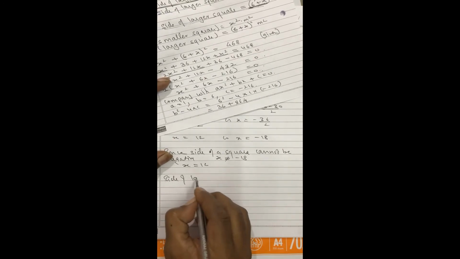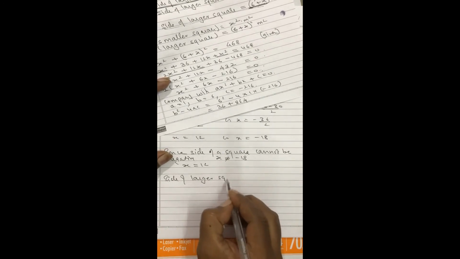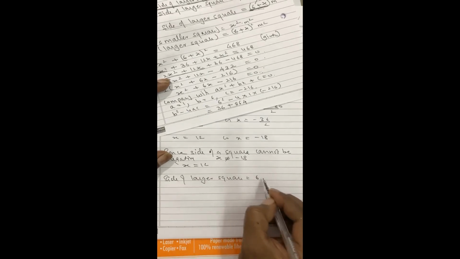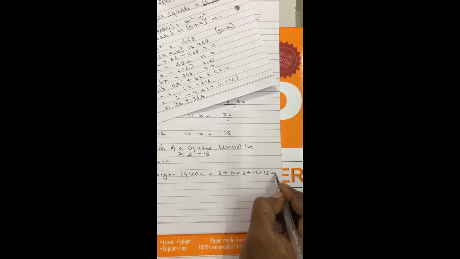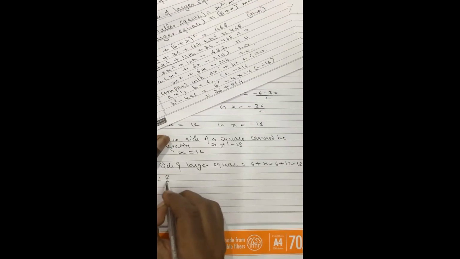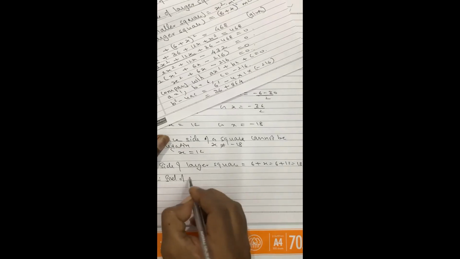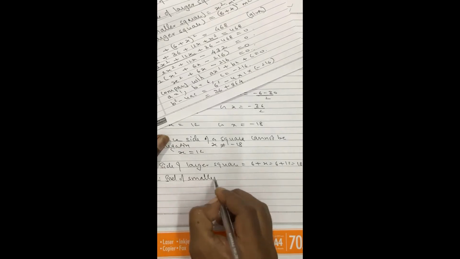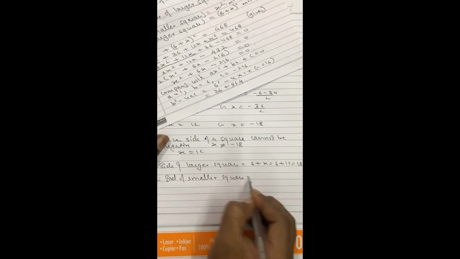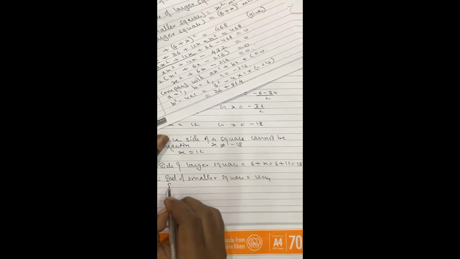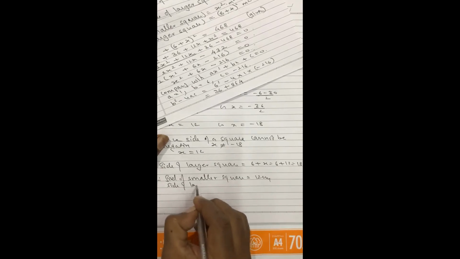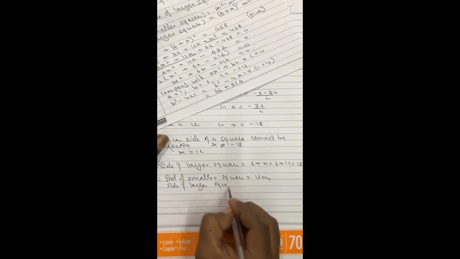Side of larger square is equal to 6 plus x, that is equal to 6 plus 12, that is equal to 18 centimeter. Therefore, side of smaller square is equal to 12 centimeter. Side of larger square is equal to 18 centimeter.